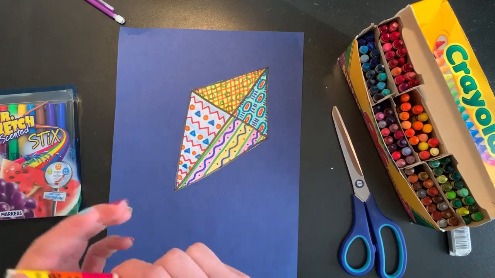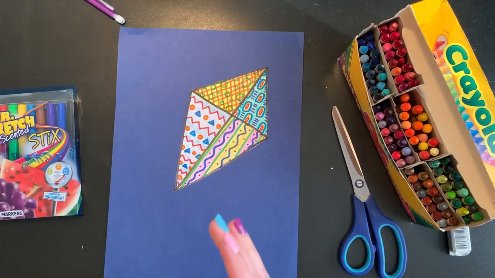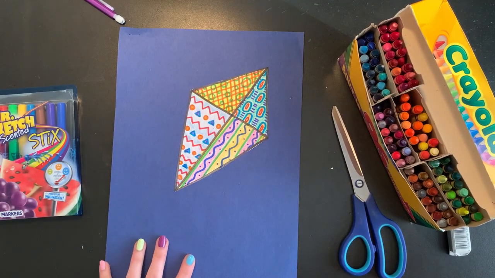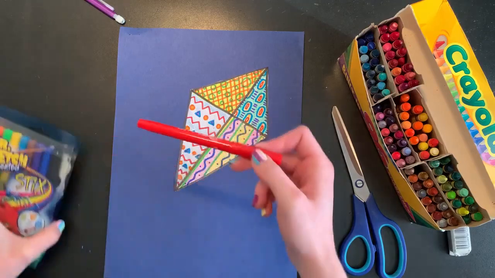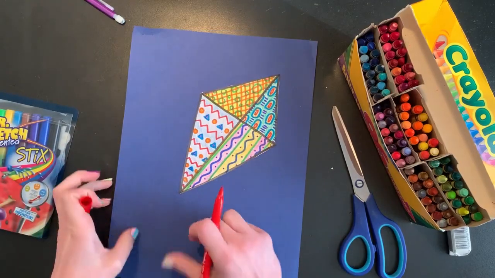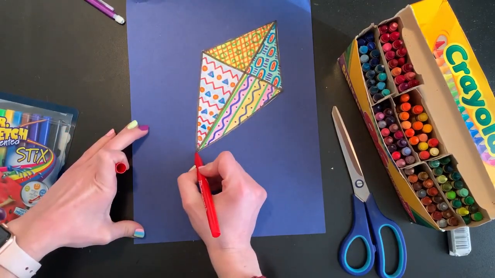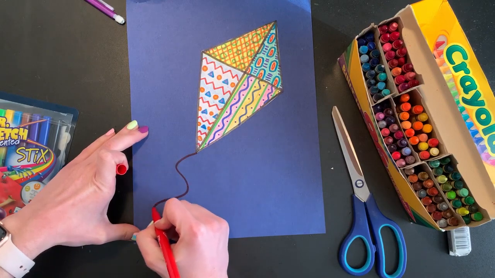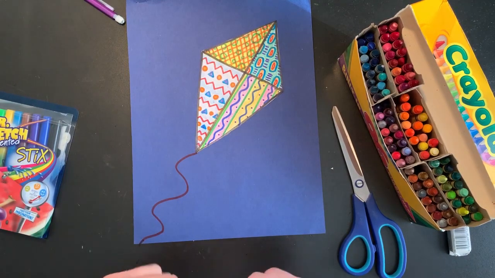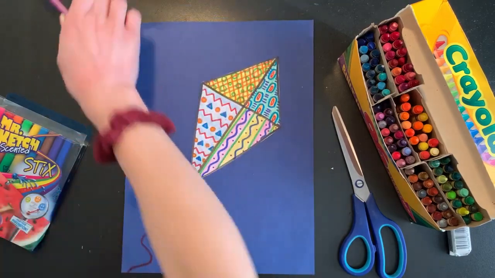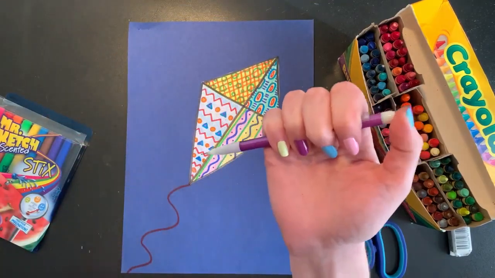Now we need to give our kite a nice string, and we can add some decorations on our blue paper to show that it's flying high in the sky. So I'm going to grab a marker. I think I'm going to use red. And from the bottom corner of my kite, I'm just going to draw a big wavy line as my kite's string. Now I can also go in and add any decorations in the background to show that it's the sky.